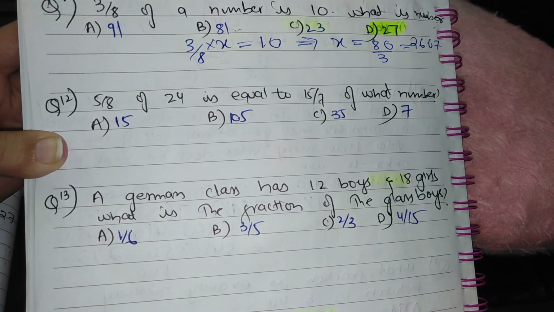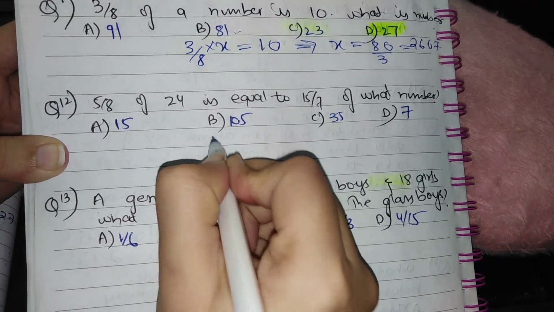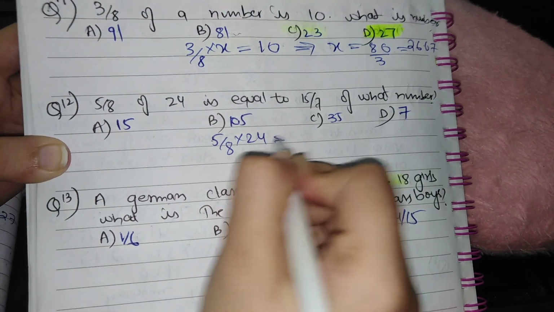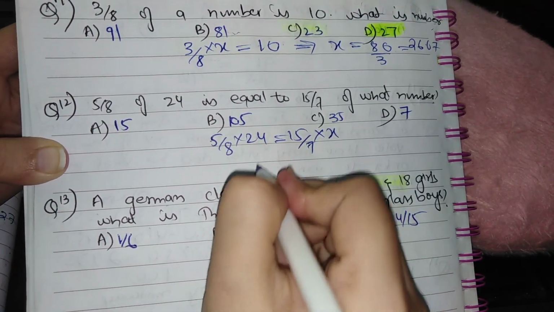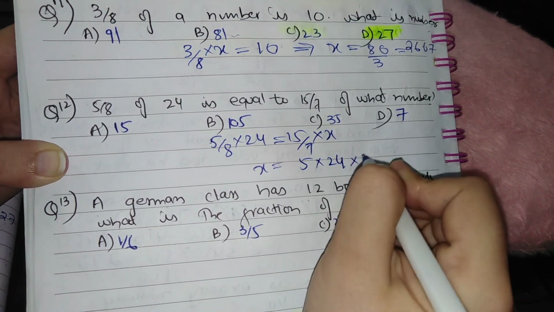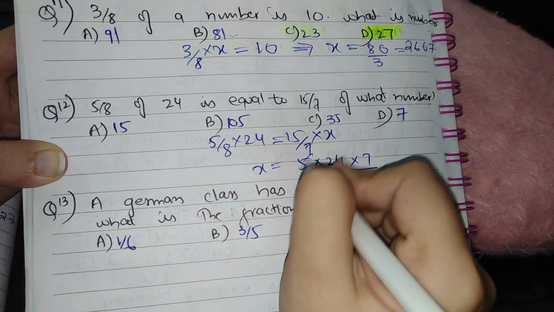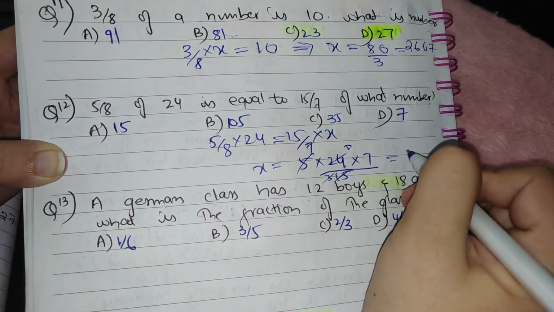Next is, 5 by 8 of 24 is equal to 15 by 7 of what number? Let's suppose x. So x equals, just cancel out.